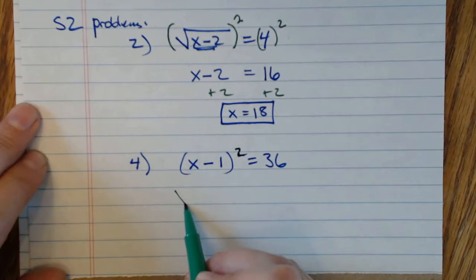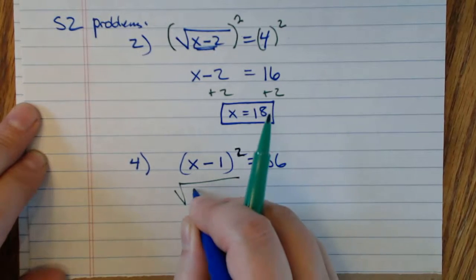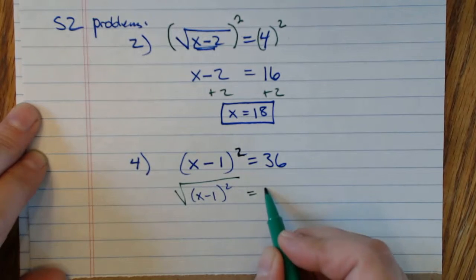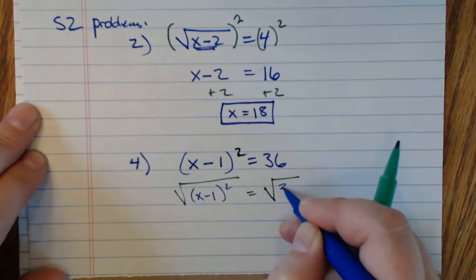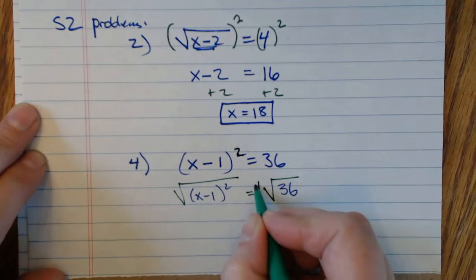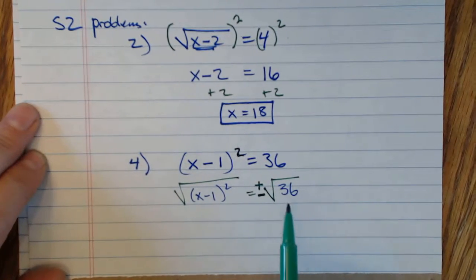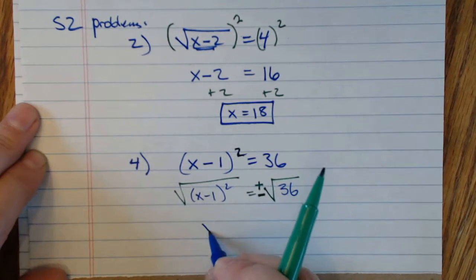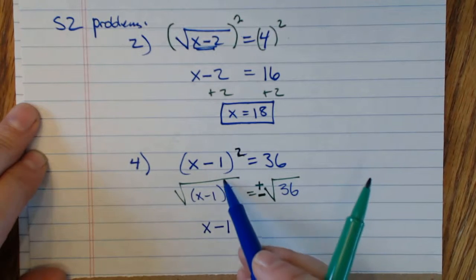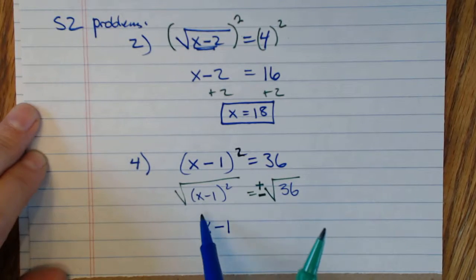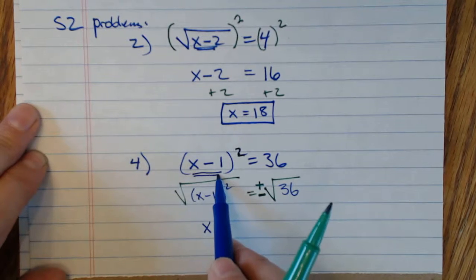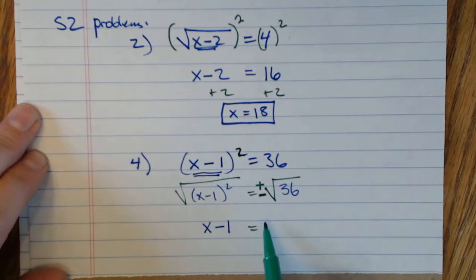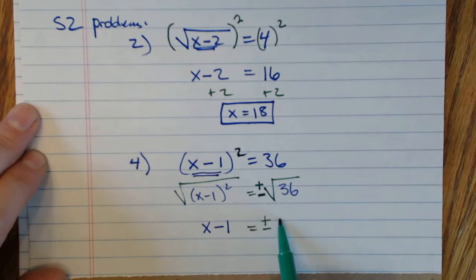So when I take the square root of the left-hand side, x minus 1 squared, I have to also take the square root of the right-hand side. And when I do that, I put a plus and a minus in front of the square root to remind me there's 2 cases. On the left-hand side, I end up with x minus 1 because the inverse operations undid each other, and I'm left with what was originally being taken to the second power. And on the right-hand side, I have plus or minus the square root of 36, which is 6.